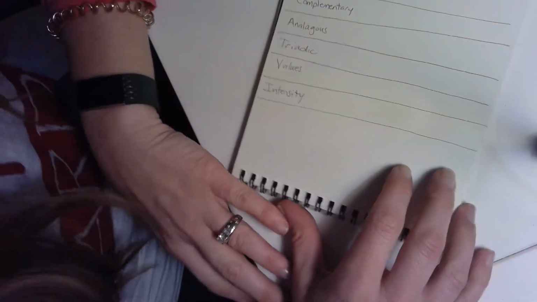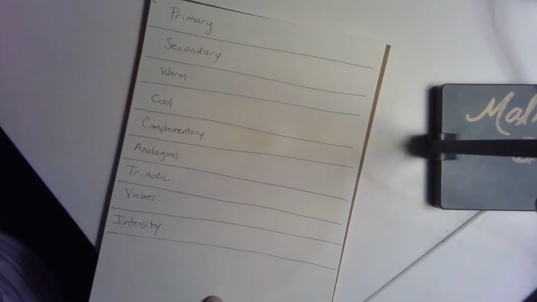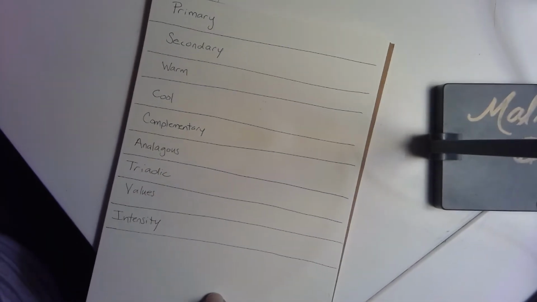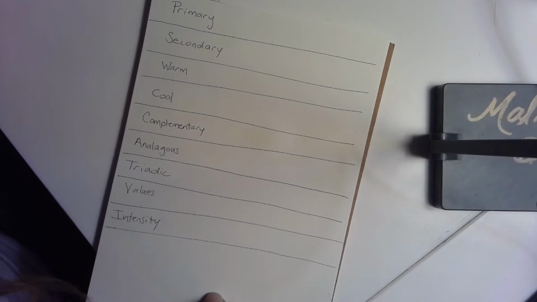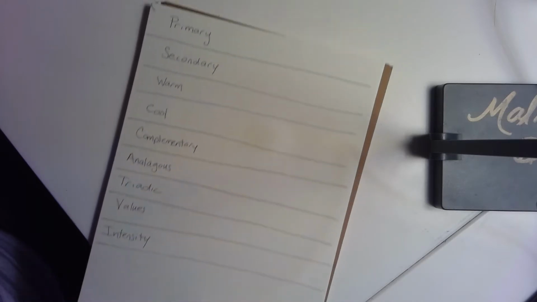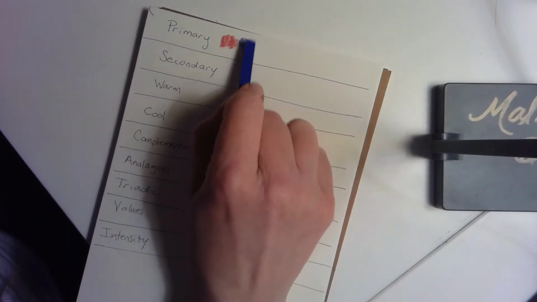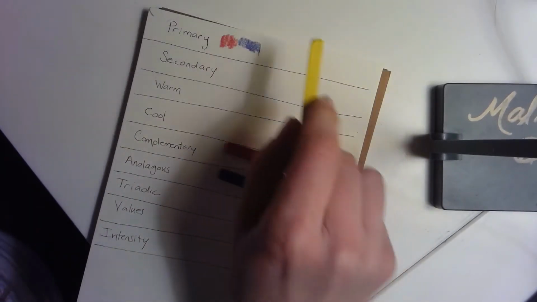All right, friends, we are going to talk about some color theory stuff today. Now, I know I have a bunch of words here. I'm going to do a little demo and talk about it, and then I'll take a picture of this and add it to our website so you have it to look at. By this point, most of us know our primary colors. So, we have some red, we have some blue, and we have some yellow.